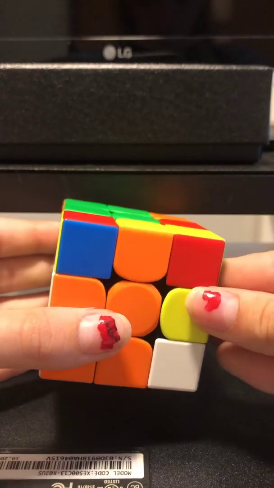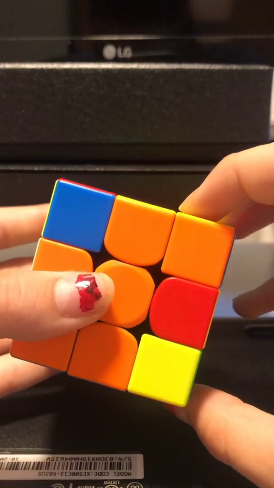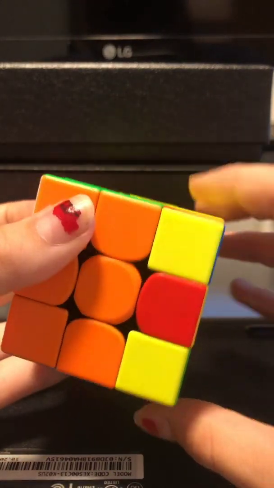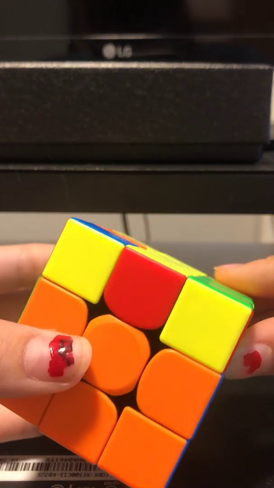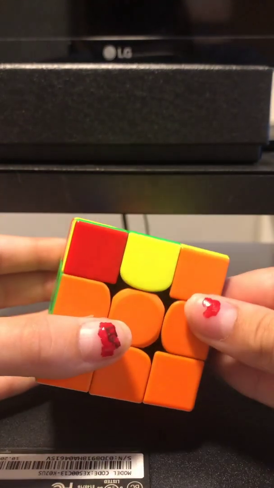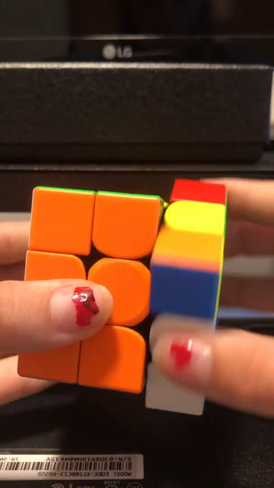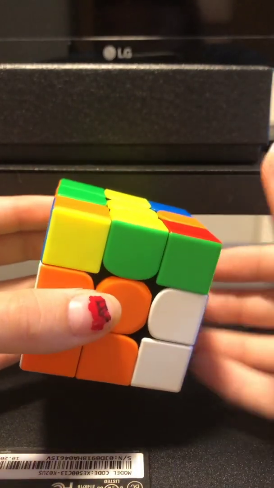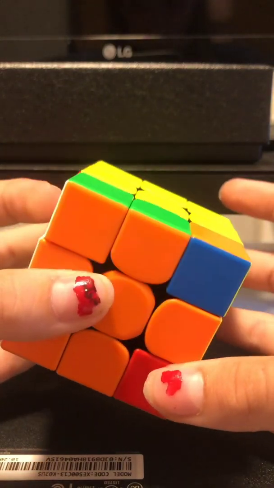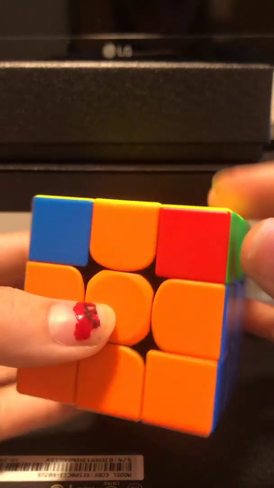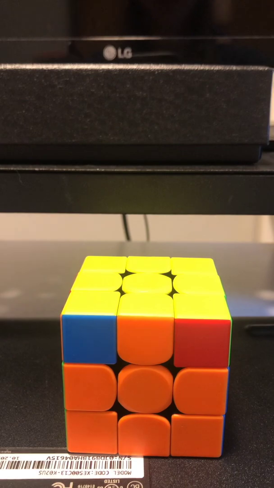R, U, R prime, U prime, wide F prime, U, and then a normal F, R, U, R prime, U prime, normal F prime. And I'll share my thoughts on this next.